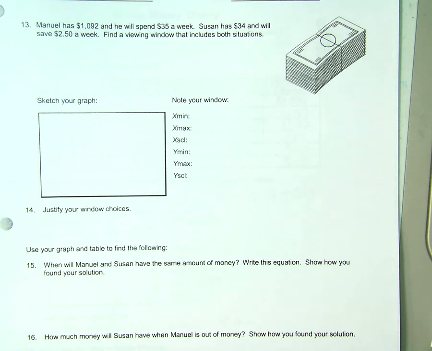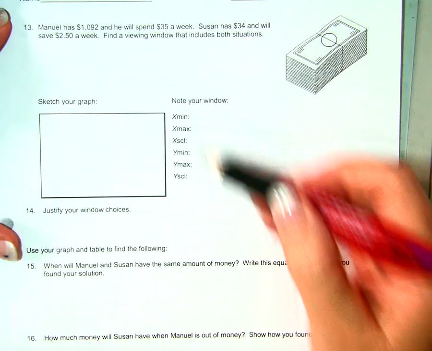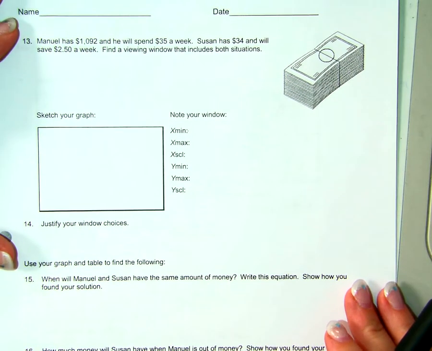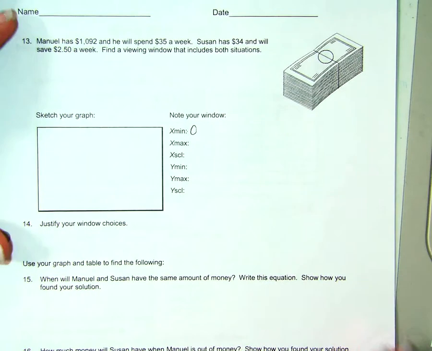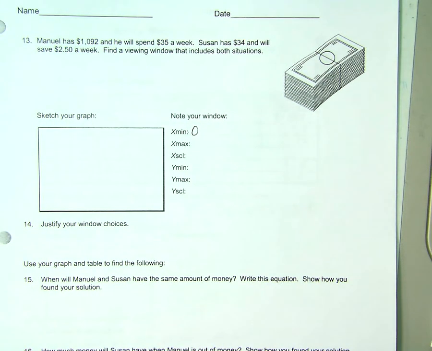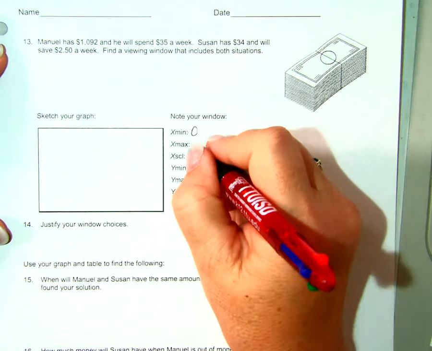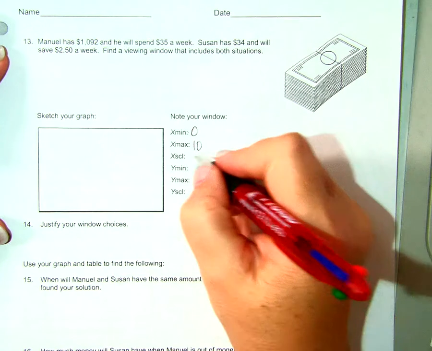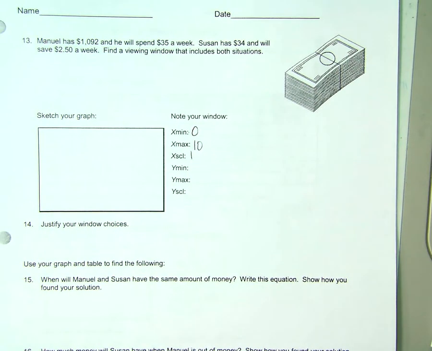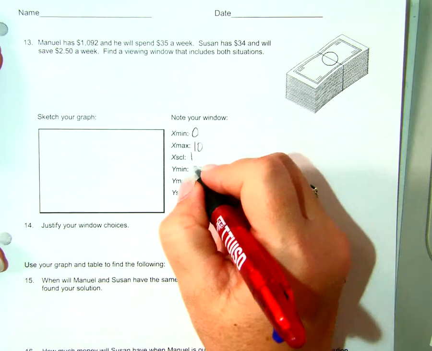What kind of viewing window do you think we're going to need to see both situations on the graph? What do you think our x min should be? Our minimum x value? 0 is probably really good. Maybe. What about our y max? You want to go with 10? How are we going to count? By ones? Okay, so what about our y minimum? If we want to see both graphs, probably 0. Maybe.